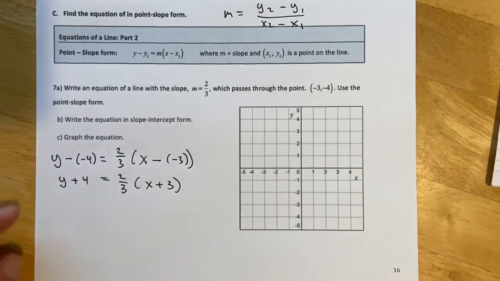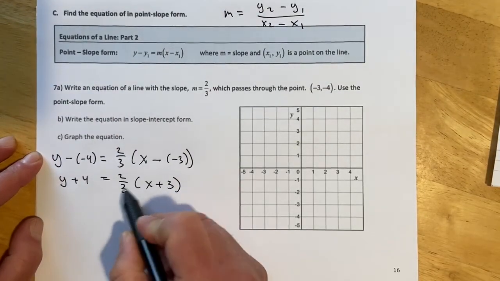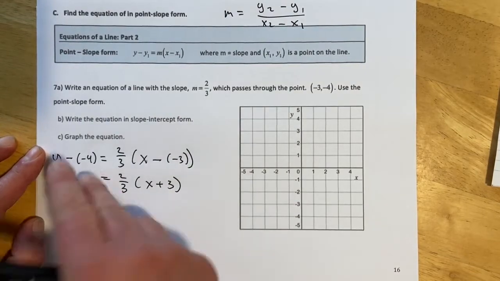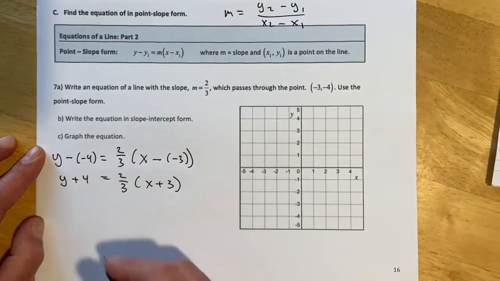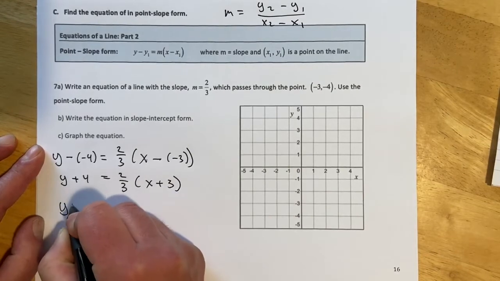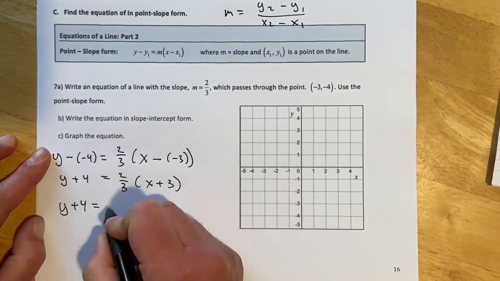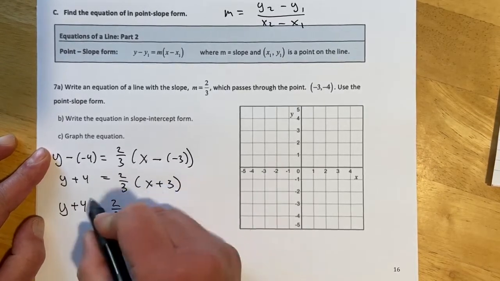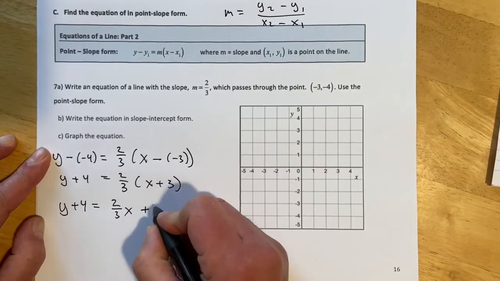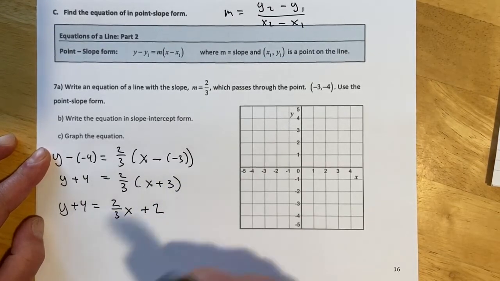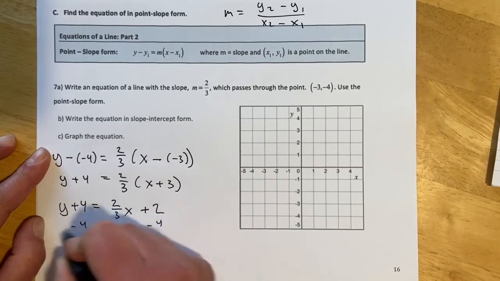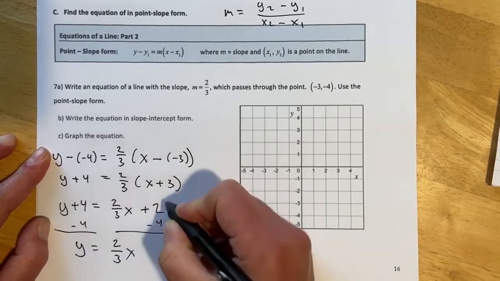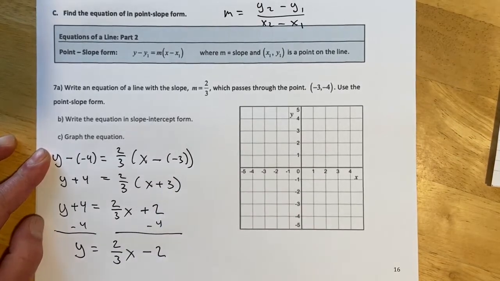Write it in slope intercept form. Okay, so now I'm going to go ahead and distribute the 2/3 and then bring the 4 over and get the y by itself. And then it'll be y equals mx plus b by the time I simplify everything. So this will be y plus 4 still, and then let's get that distributed. 2/3 x, 2/3 of 3, the 3's cancel, leaving just the 2. And now I can subtract the 4 over. And y equals 2/3 x, 2 minus 4, minus 2.